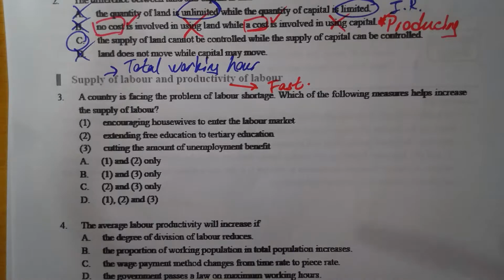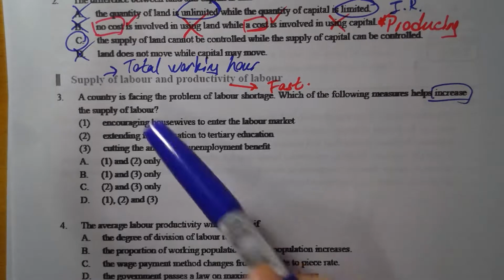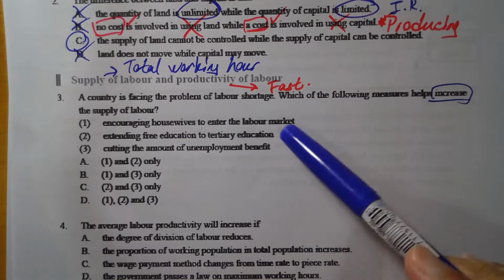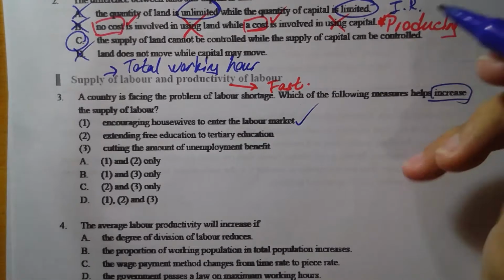OK， now here, question 3. A country is facing the problem of labor shortage. Which of the following measures help increase labor supply? Now we need to increase labor supply. So let's see. Encouraging housewives to enter the labor market. Yeah, I think this one is quite obvious, right? Yeah, this one is correct.